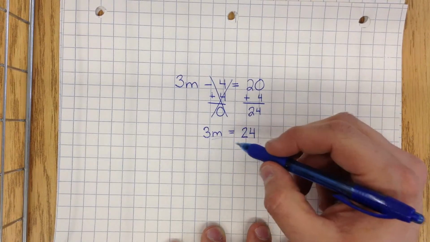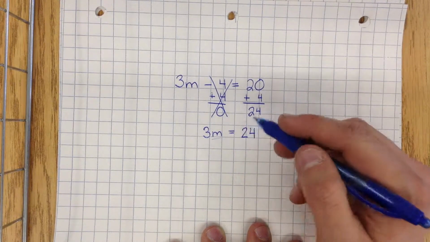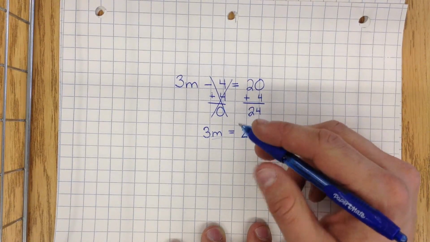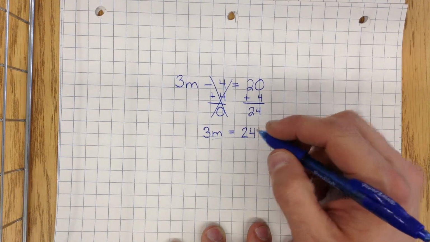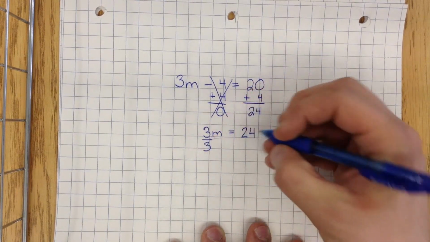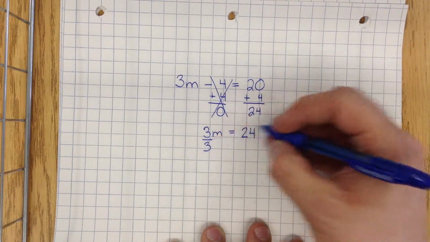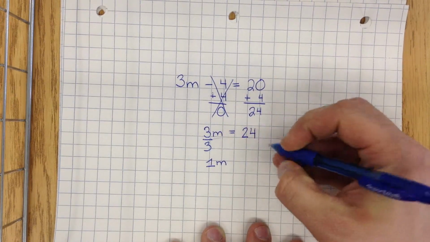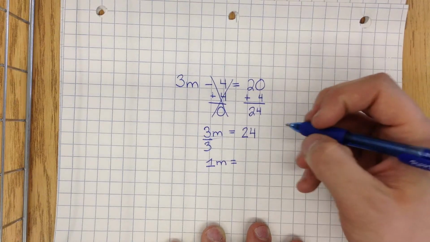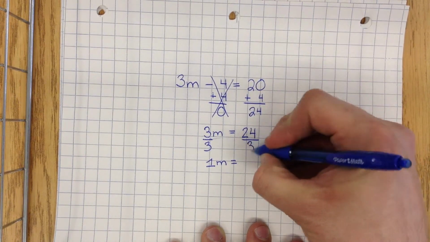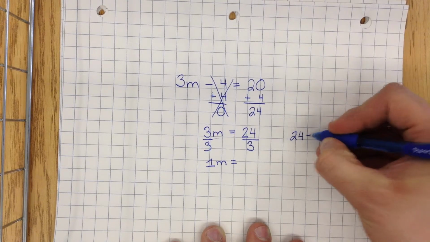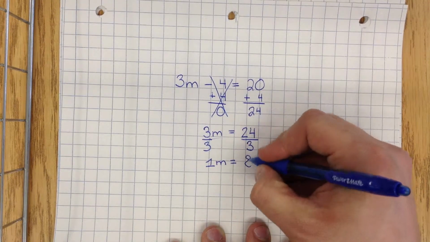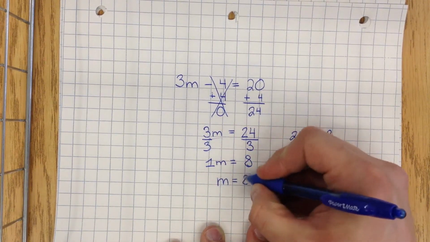Now, I want to get the 3 out of there. I want to isolate this m by itself, but since I can't use addition and subtraction, I'm going to have to divide this because I want to get it down to a 1. So it's 1 times m rather than 3 times m. So I'm going to divide 3 by itself, divide 3 by 3. Since I divided these two, I'm going to end up with 1m. And again, since I divided this side of the equation by 3, I must also divide this side of the equation by 3. 24 divided by 3 equals 8. That means that 1m equals 8, or simply m equals 8.